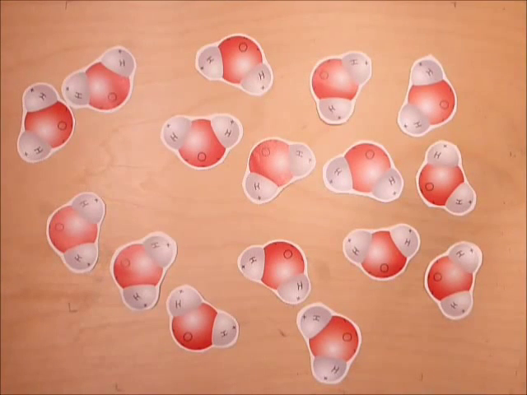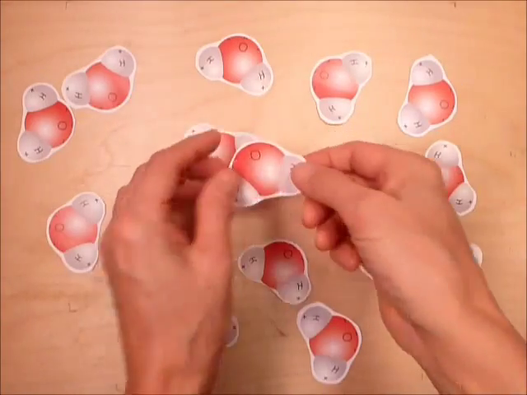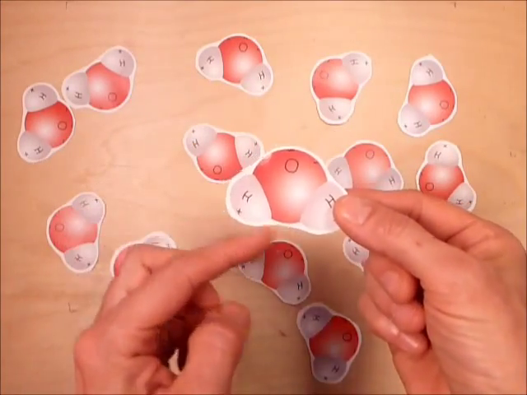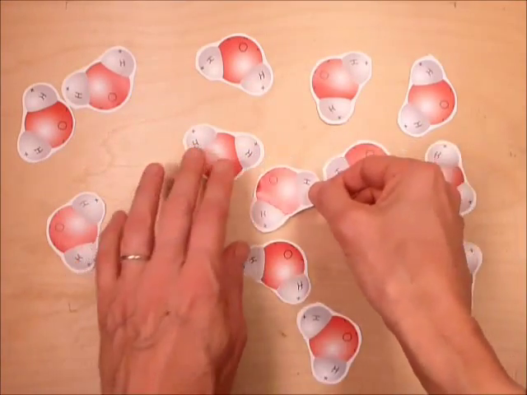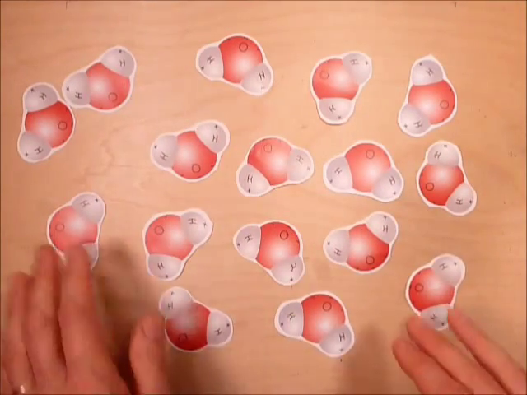In this first part of the activity, you'll need all those nice red and white water molecules. And you notice you don't have to cut them out exactly. If you leave a little white, it makes the cutting go a lot faster. Okay, so you'll need them spread out like this.